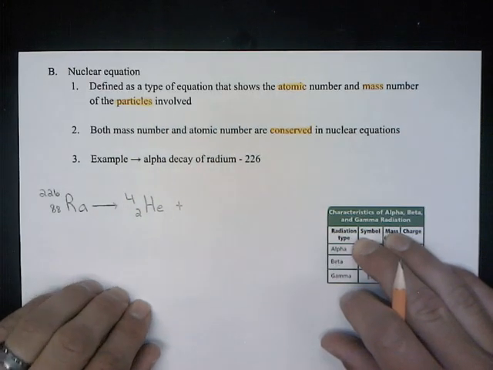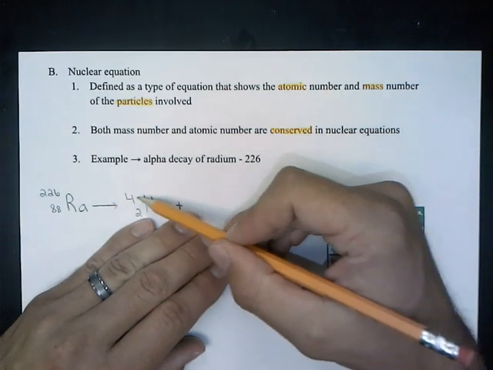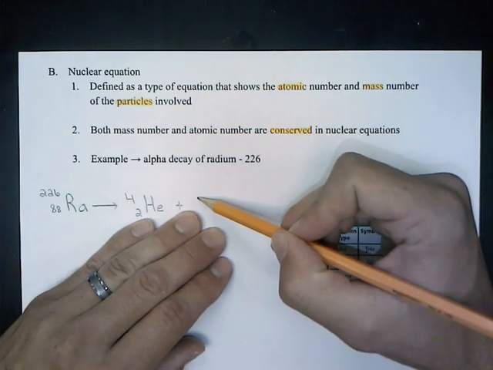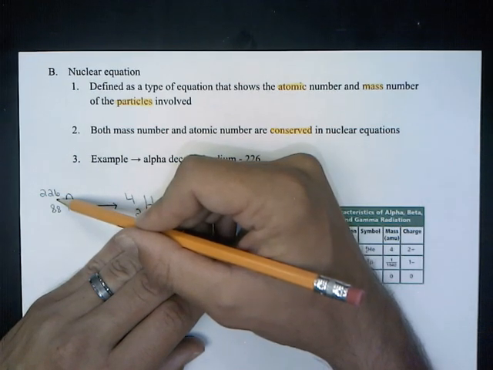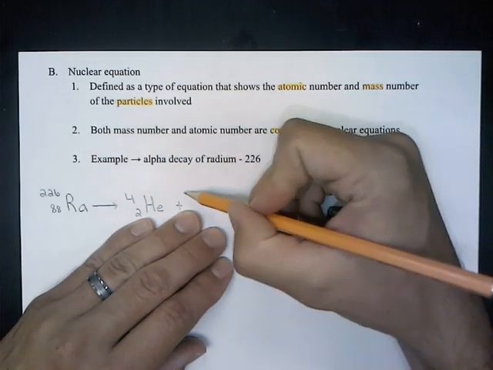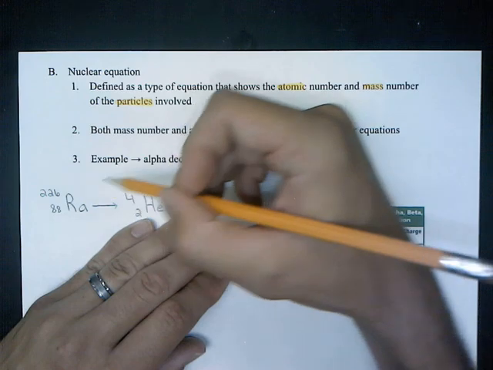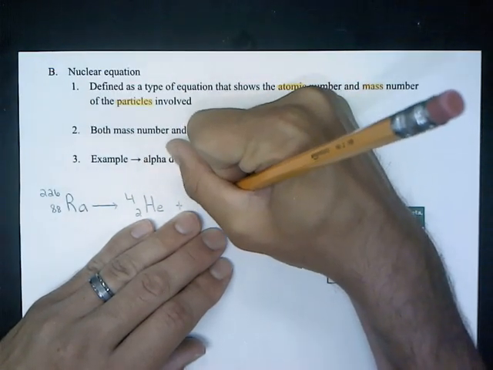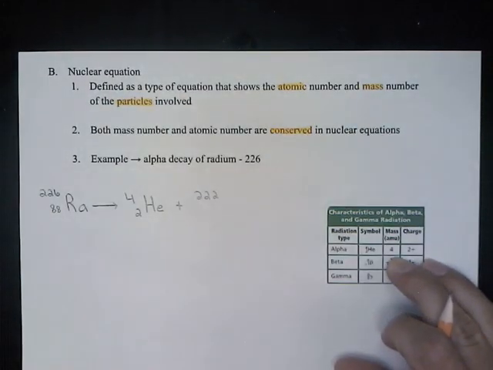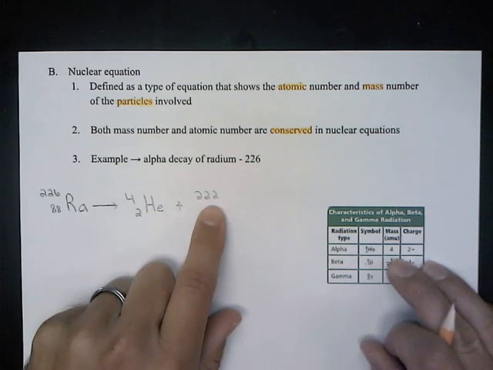So, what we're going to do first, we're going to ask ourselves, okay, 4 plus what, or 4 plus X equals 226. Again, what I'm saying is 4 plus a number equals 226. The answer to that is 222. So the new mass number of the element that radium decayed to has a mass number of 222.